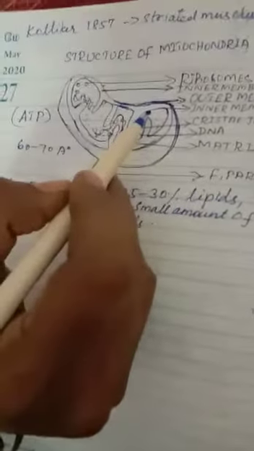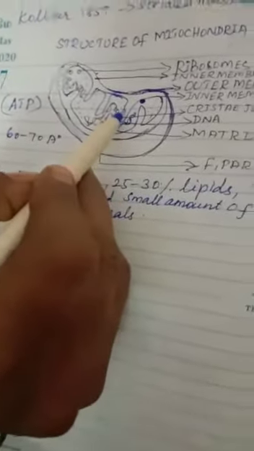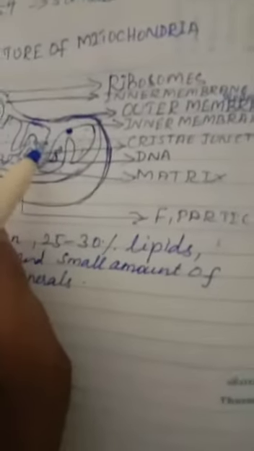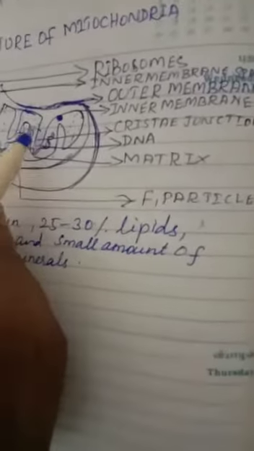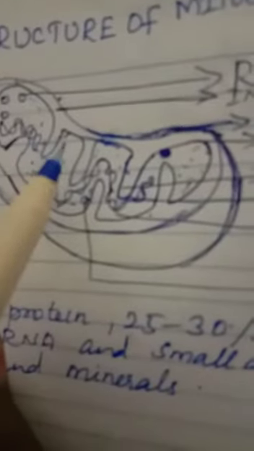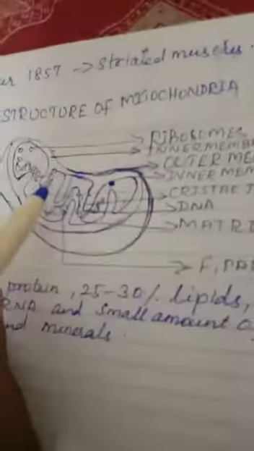Next we see the cristae. Cristae means the inner mitochondrial membrane gives rise to a finger-like projection. You see that it looks like a finger. So this is a finger-like projection on the inner membrane, and that is called cristae.